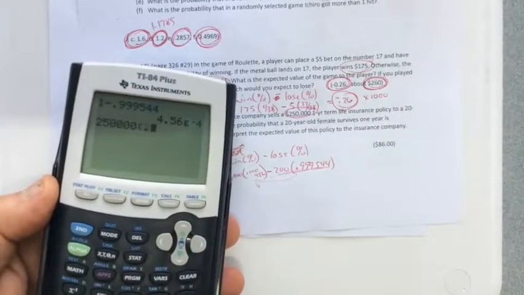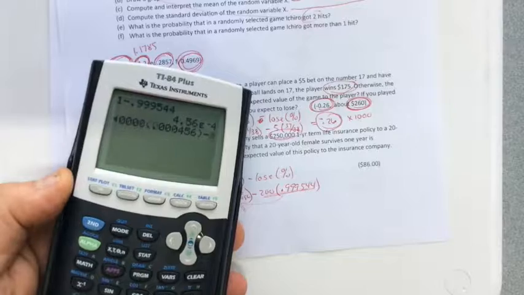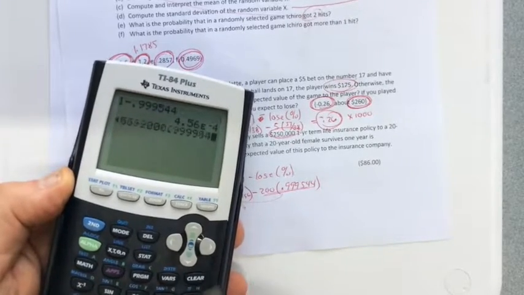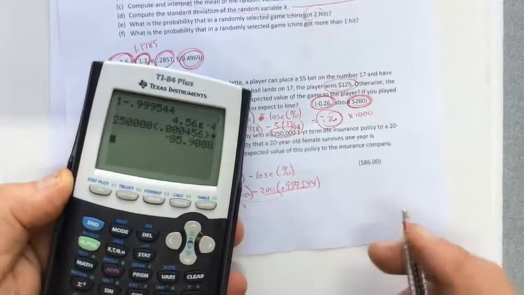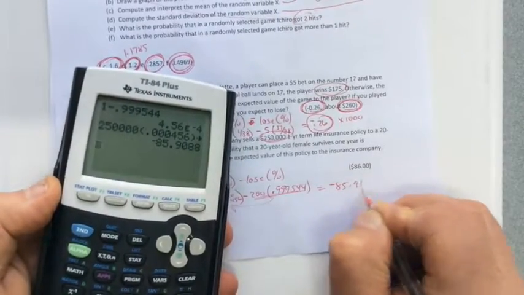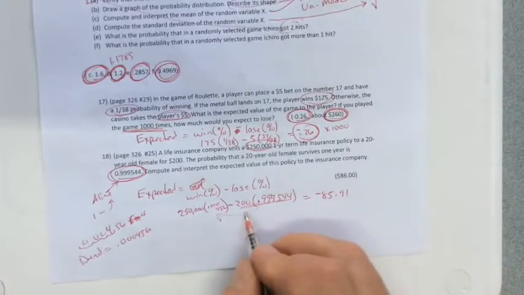$250,000 times 0.000456 minus $200 if you stay alive at 999,544. So negative 85.91. Okay, that's how much you lose by paying the $200.